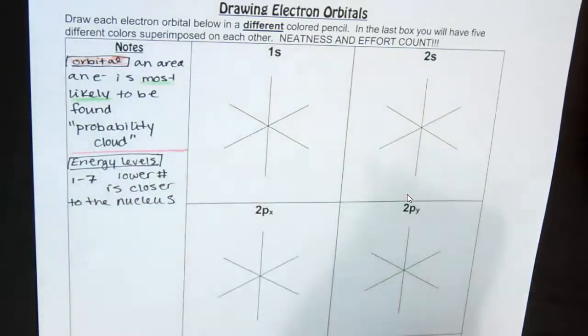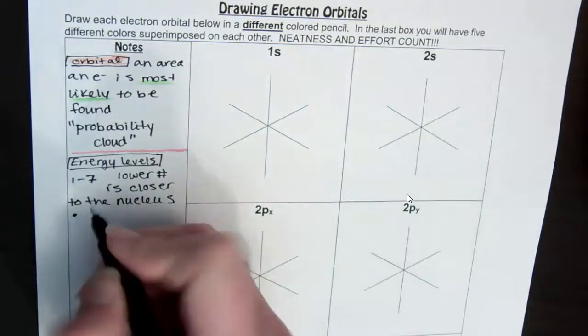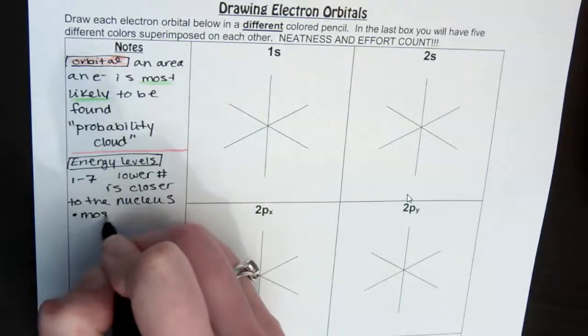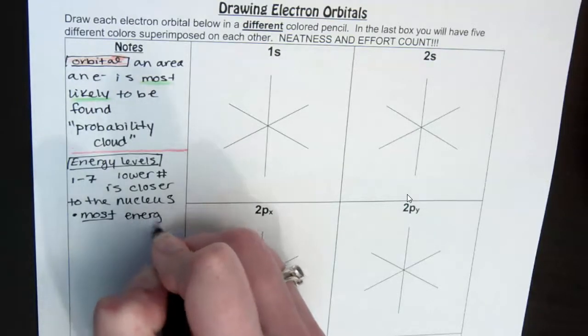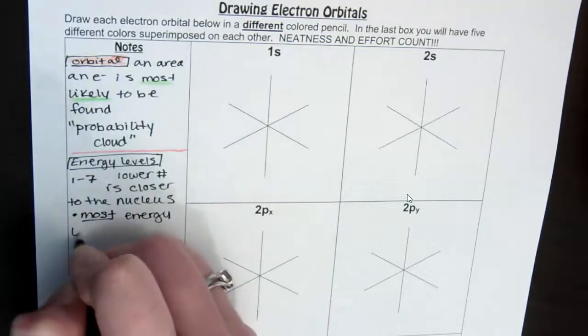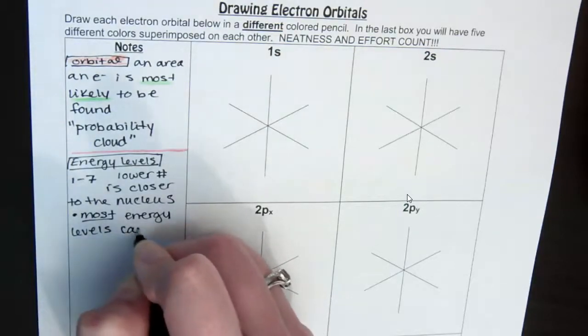The lower the number, the closer it is to the nucleus. Most energy levels, not all of them, but most energy levels can have multiple orbitals.